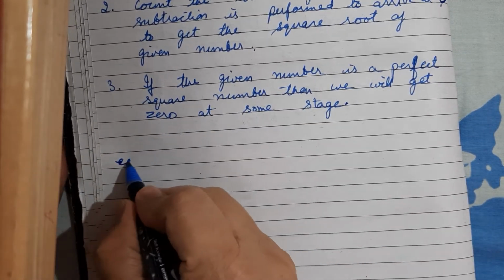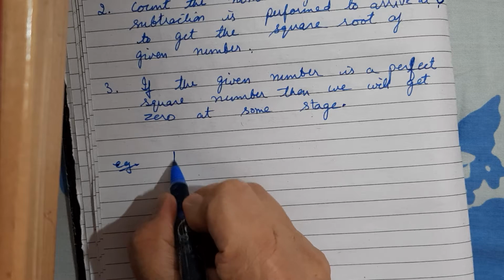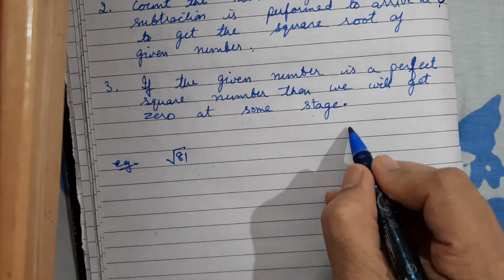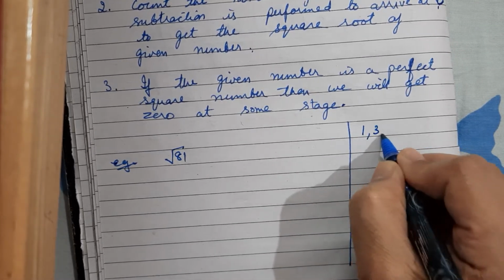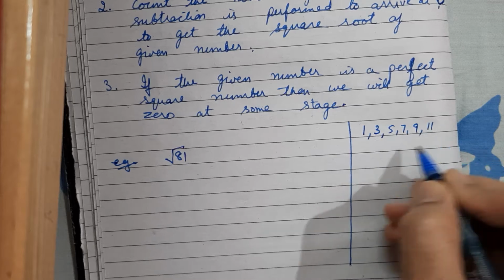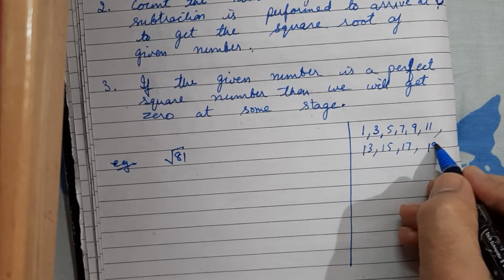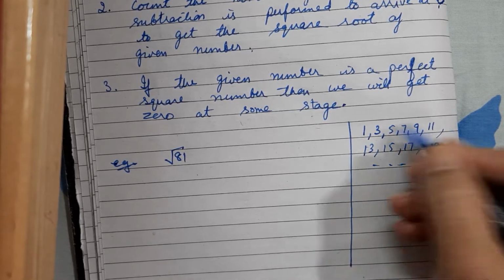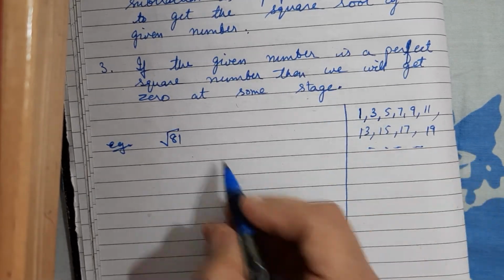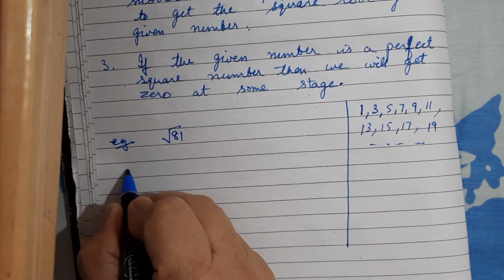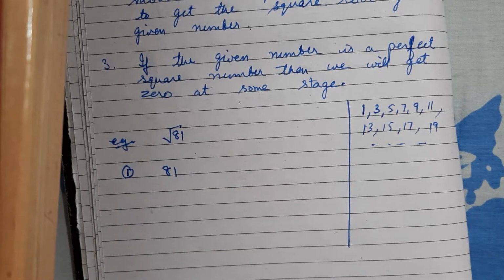Take an example for this. Let us find the square root of 81. Here I am writing odd numbers 1, 3, 5, 7, 9, 11, 13, 15, 17, 19 and so on. These are the consecutive odd numbers. Starting from 1, I have to subtract. I am marking the steps side by side. First, take the number given to you.